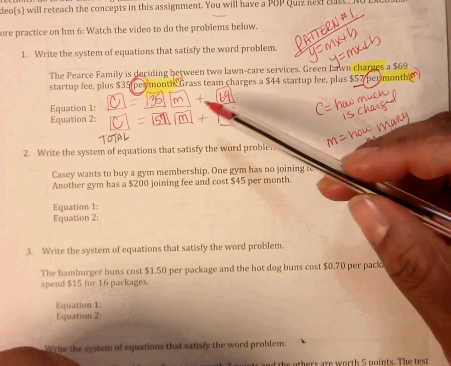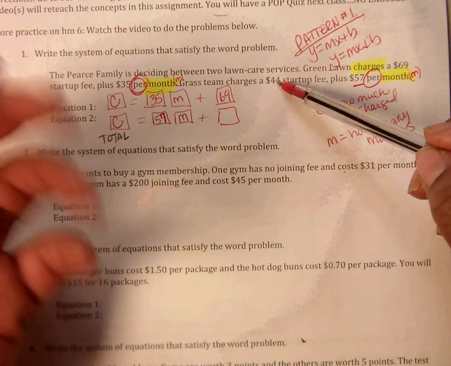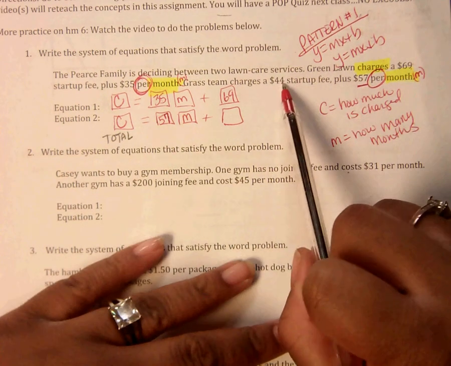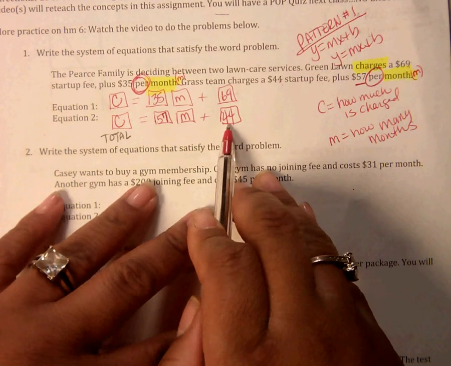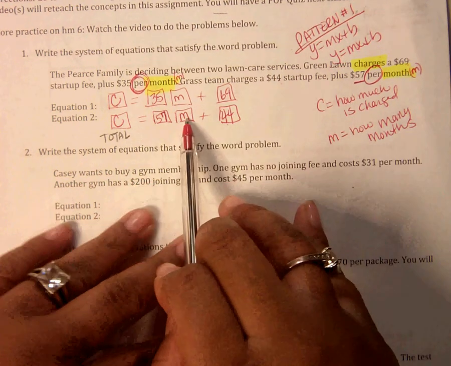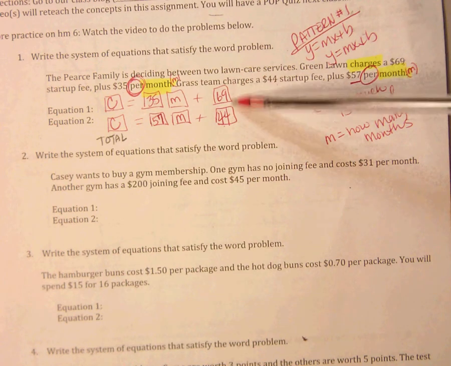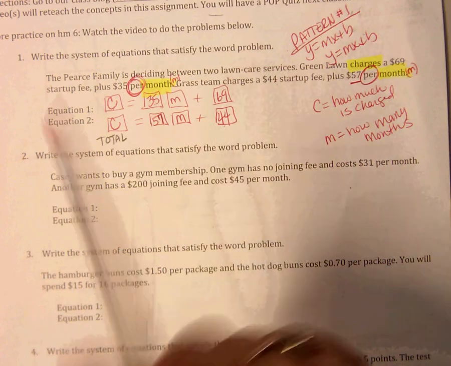Then we read Grass Team. They want you to start off with $44. No matter how many months you use, 1 or 10 months, you still have to pay $44. Once you pay that $44, you're done with that. That's a one-time fee. Then you're going to pay, in addition to that, $57 a month. So no letter goes on the 69 or the 44 because it's a one-time fee. And now it's y equals mx plus b form.